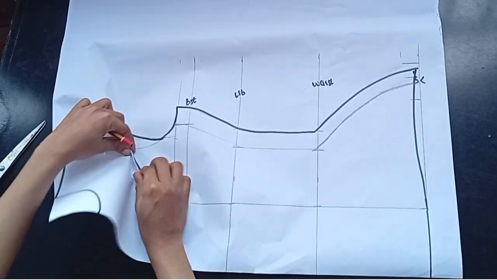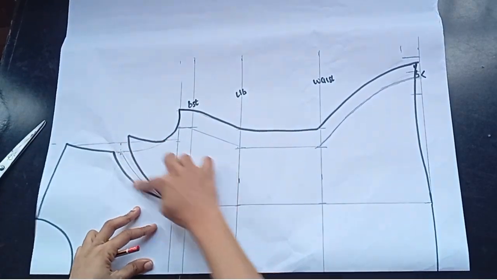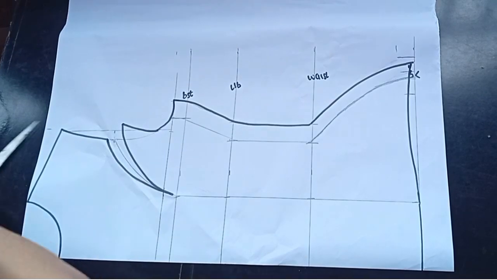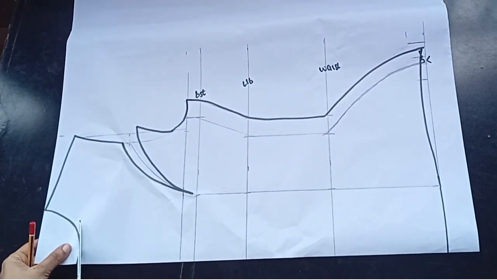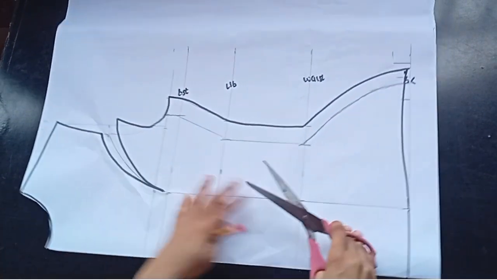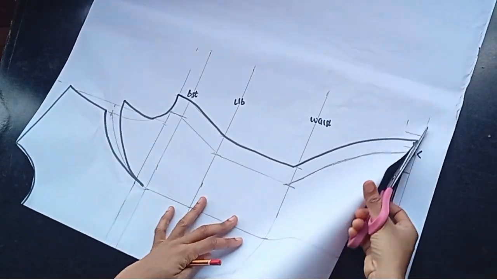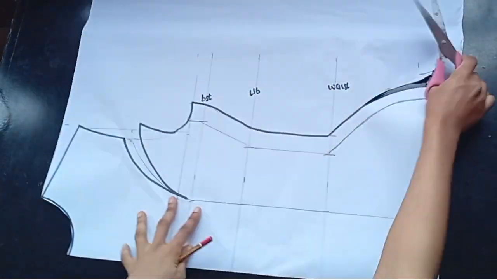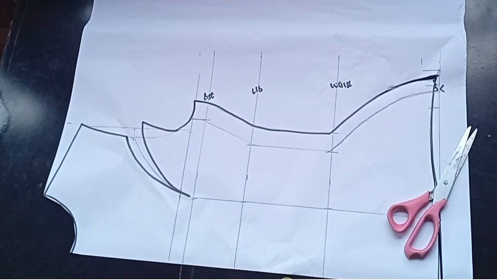Now I'm going to go ahead to cut out this pattern. So just like I said, you'll be stitching this up, and when you stitch it, this side will be meeting the side, but I'll go ahead to cut this out first. So at this point, if you have any question, please kindly go ahead and ask your question.